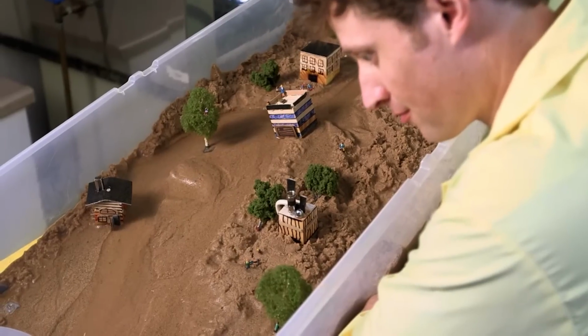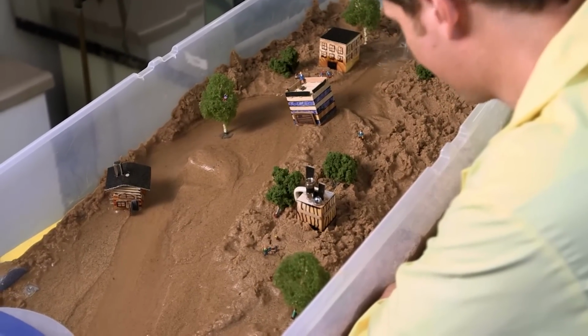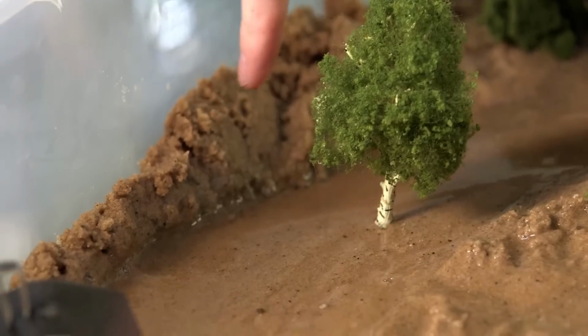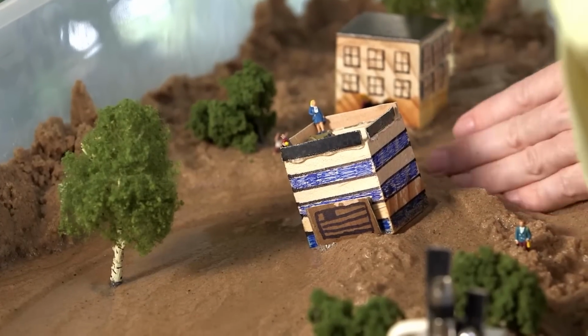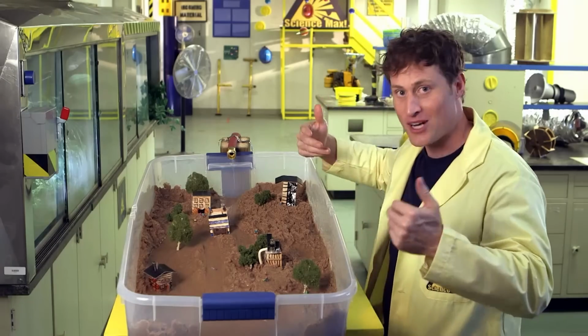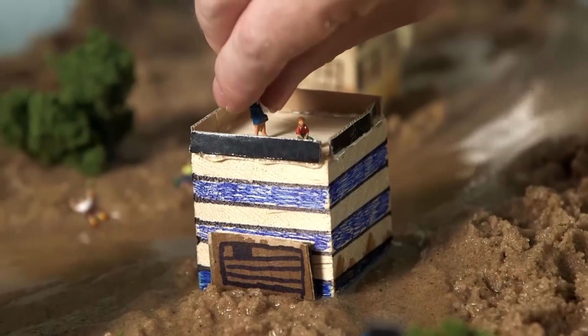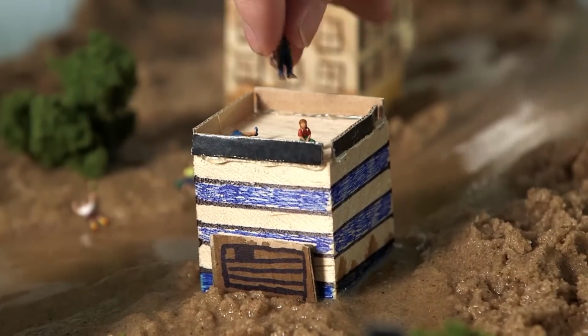There are lots of ways to experiment. Change the amount of water, or the steepness of the angle. Look at the soil, it's all getting eroded over here. Or the way the town is laid out. Every time you do it, the river goes in a different direction. And have fun. Oh, phew, I'm tired. I'm just gonna lie down. And that is the power of water.